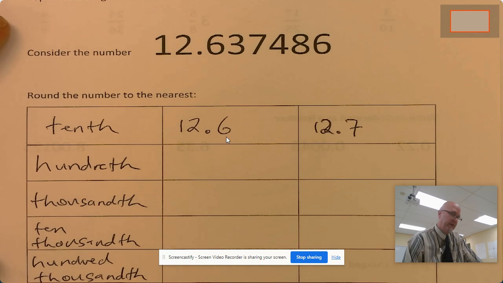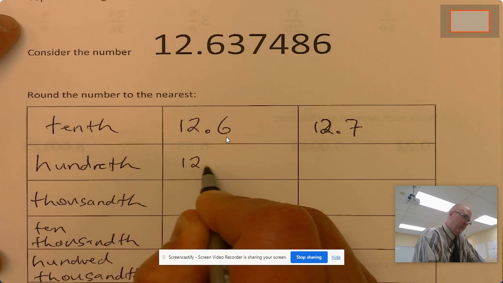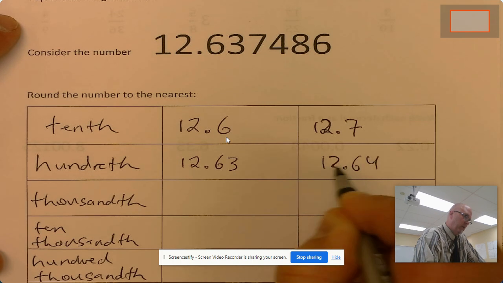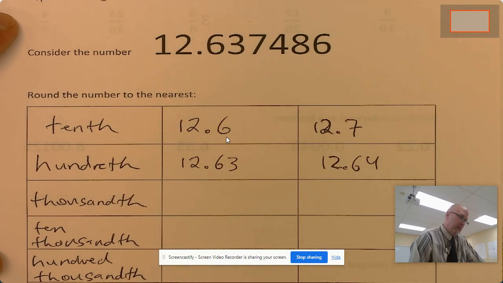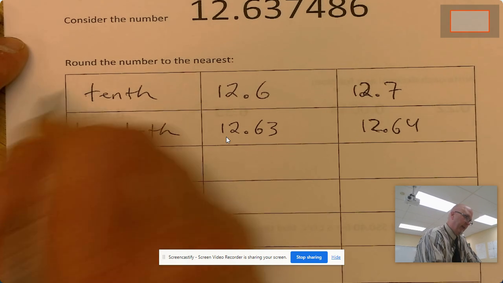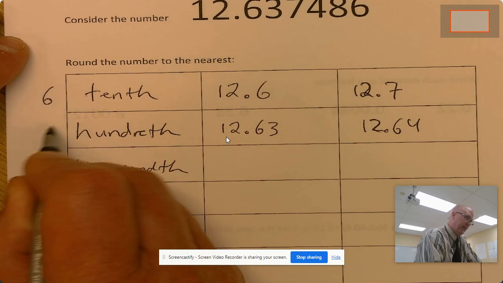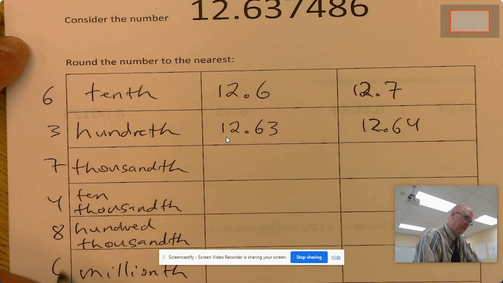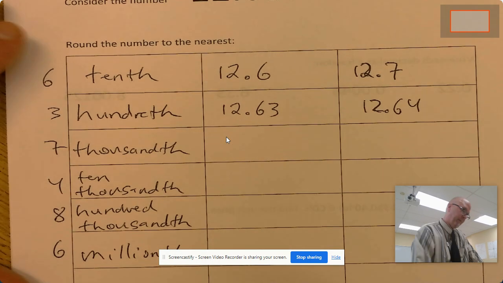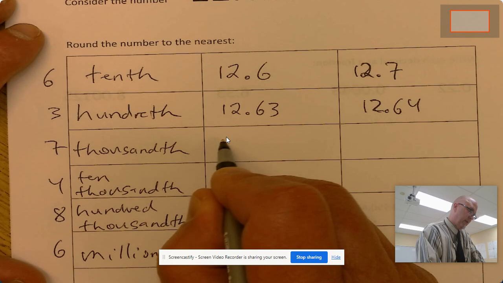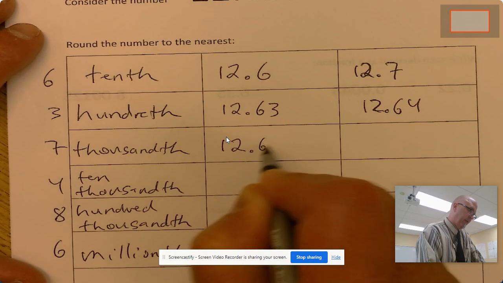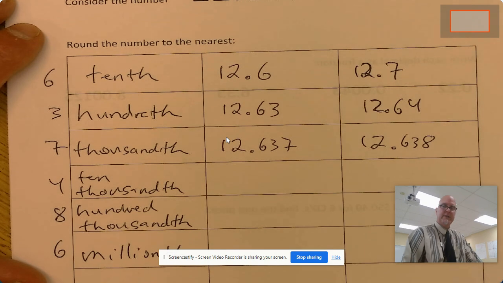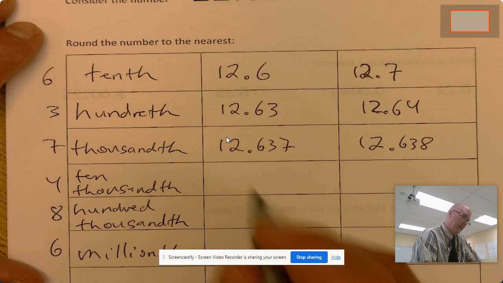So it's either 12.6 or 12.7. To the hundredth, it's 12.63 or it's 12.64. A student had made a point of saying, can you write down which is which? The 6 is in the 10th place, the 3 is in the 100th place, the 7, 4, the 8, and the 6 are in different places. Okay? The next number, rounding to the nearest thousandth, would be 12.637 or 12.638. Notice every number on the right is a little bit bigger than the number on the left.